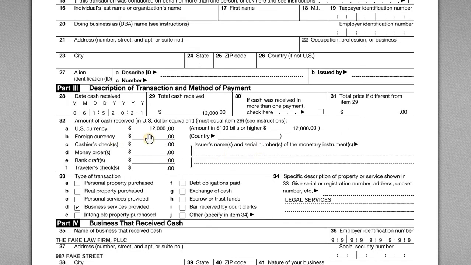Now, obviously, if you paid in foreign currency, you would put that there in the country of issuer. And then, of course, if he did pay in cashier's checks, money orders, bank checks, traveler's checks, then those fields there would be completed for the amounts.